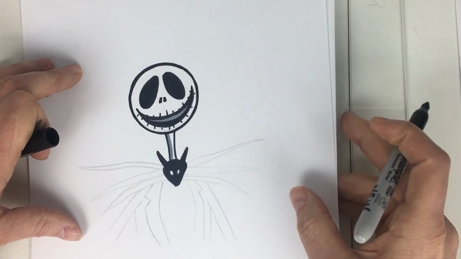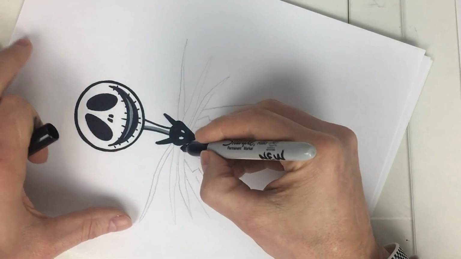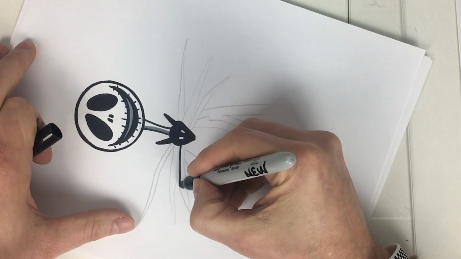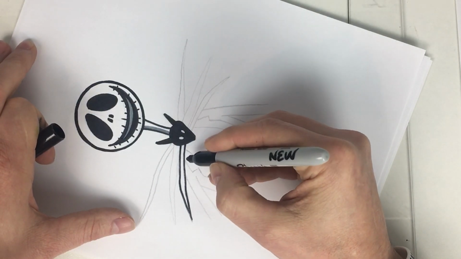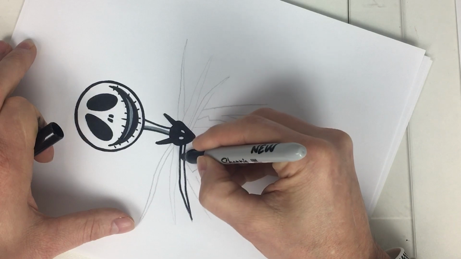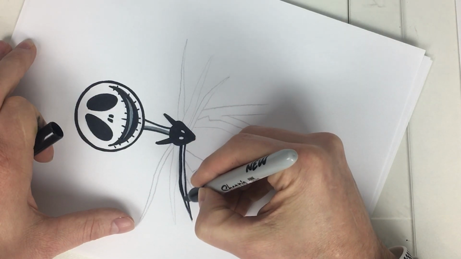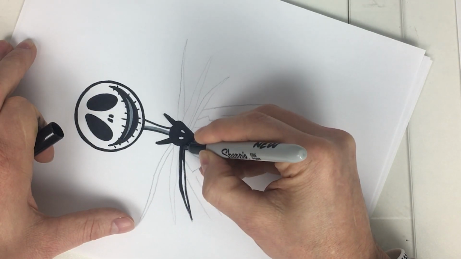Now, we can go ahead and come in here, start coloring these in, right? I'm going to show you a little trick. I'm going to show you 2 ways you can do this, okay?